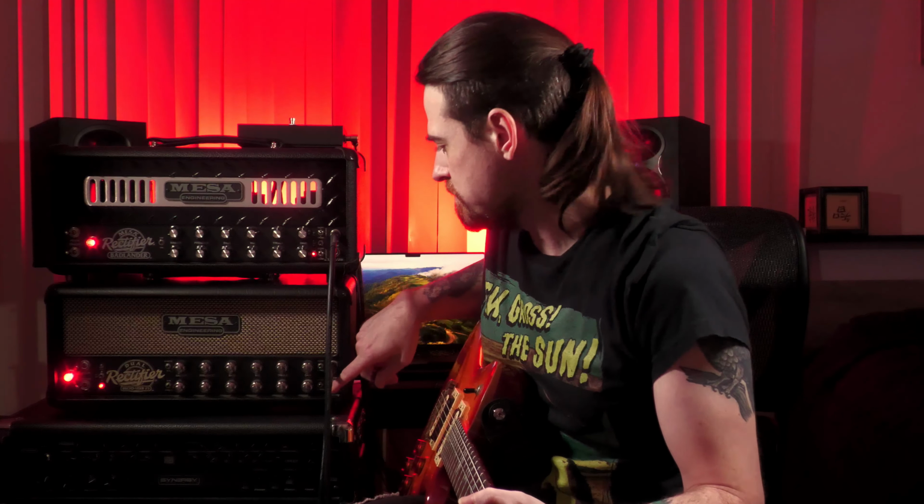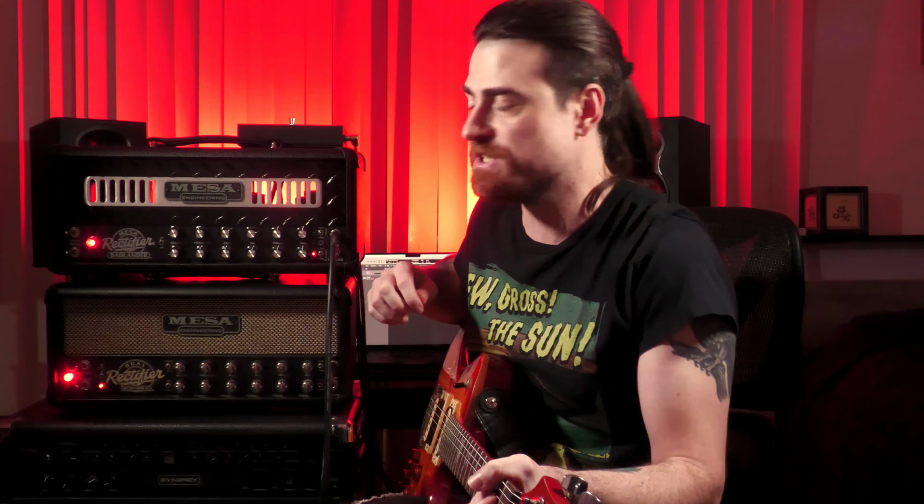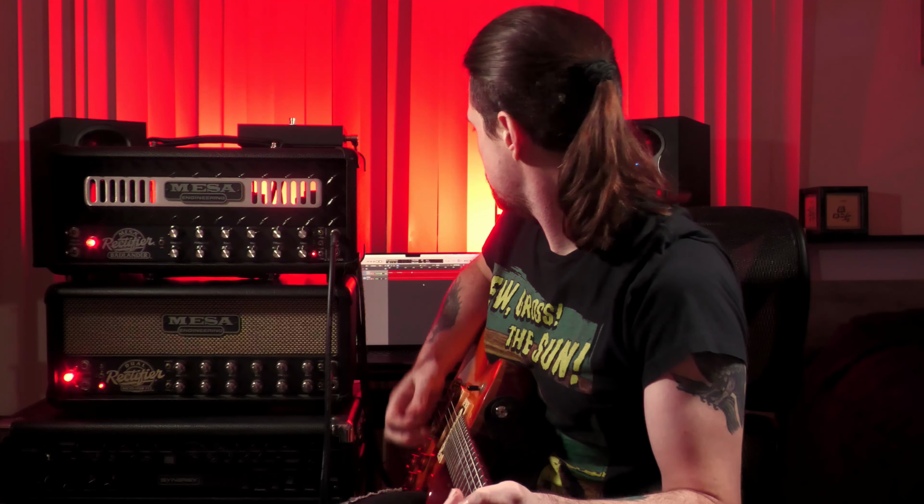So the first thing to know about switching from the vintage mode to the modern mode in the Recto-Verb is there's a huge volume jump. So I'm just going to give you a little taste of that. So right now we're in the vintage mode. I turned the reverb back off, by the way. And now I'm going to flip over to the modern mode. So yeah, that's quite a volume jump, so I'm just going to split the difference there.